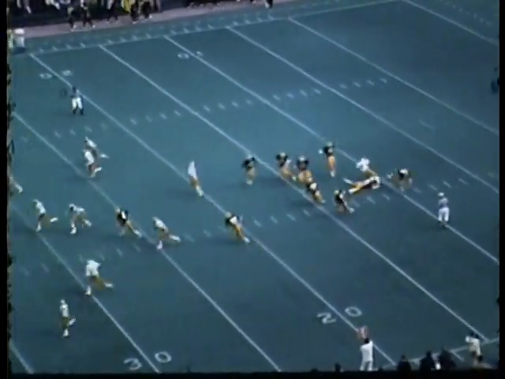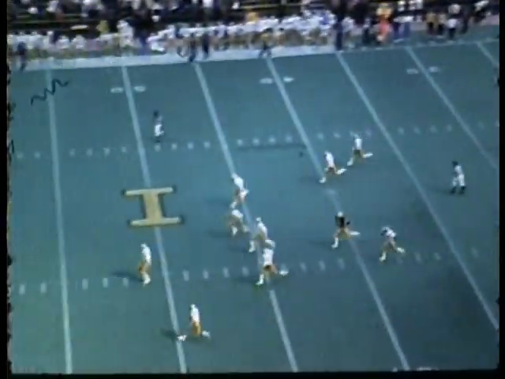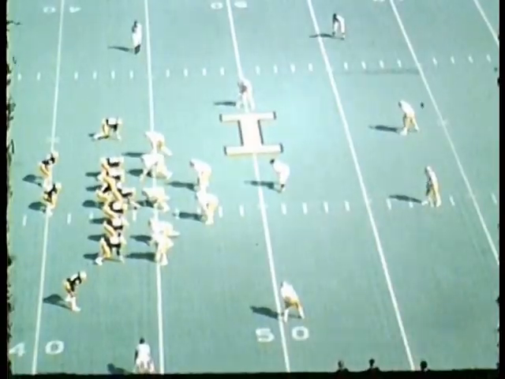Kicker for UCLA will be John Sullivan, 5 feet 10. The kick is almost blocked. Now the kick comes down. Donovan takes it, starts to run. He's dropped in his tracks. Fick has gone the distance to quarterback.